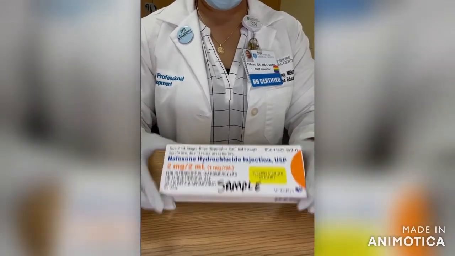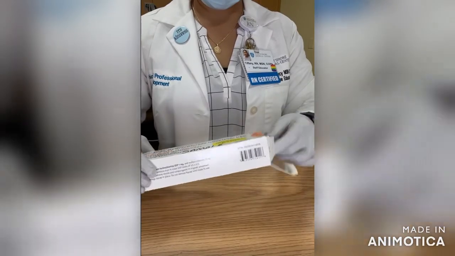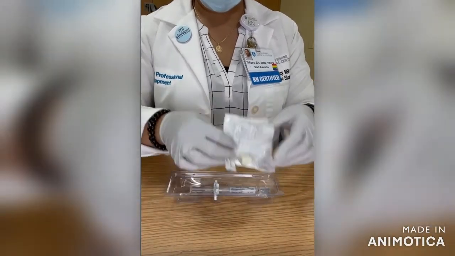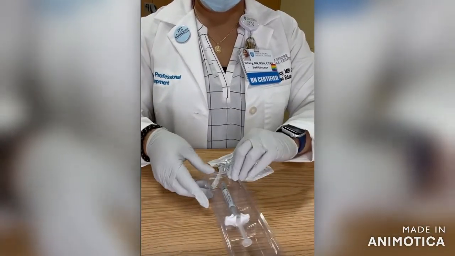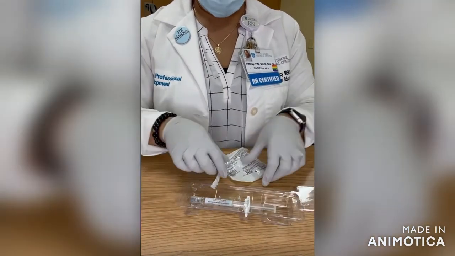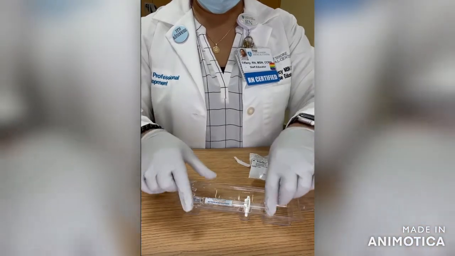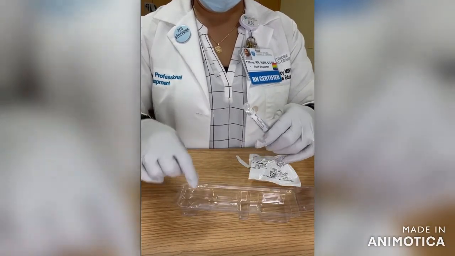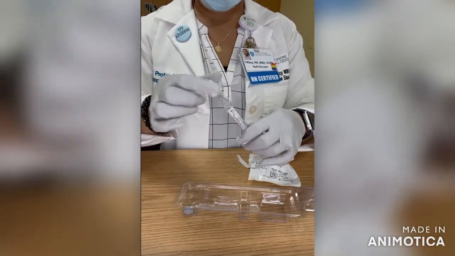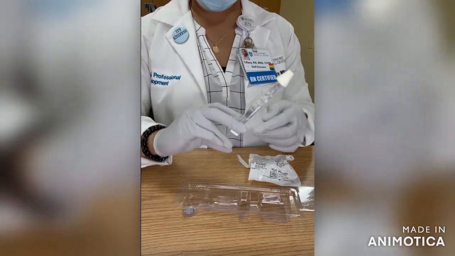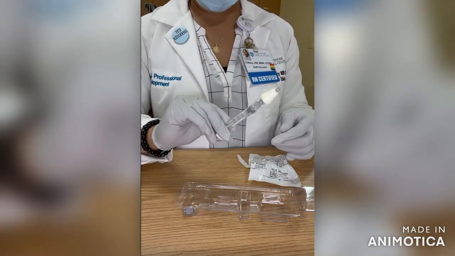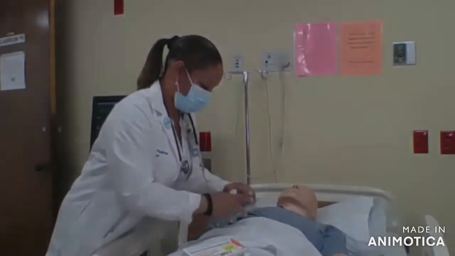Now we're going to show you how to put together a nasal naloxone rescue kit. First, remove the contents from the box. Inside, you will find a syringe of naloxone and a nasal atomizer. Remove the cap from the syringe of the naloxone and apply the atomizer. Now you are ready to administer. When you press the plunger, a fine mist will eject from the syringe.